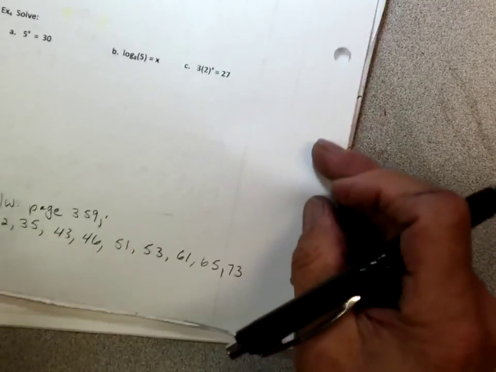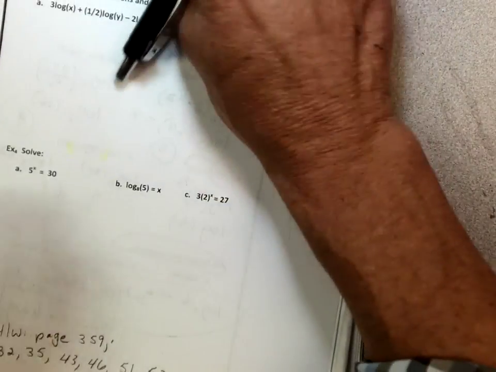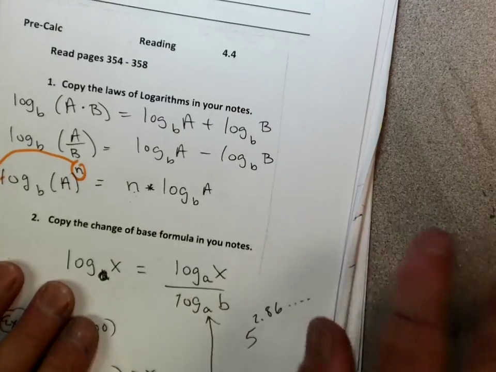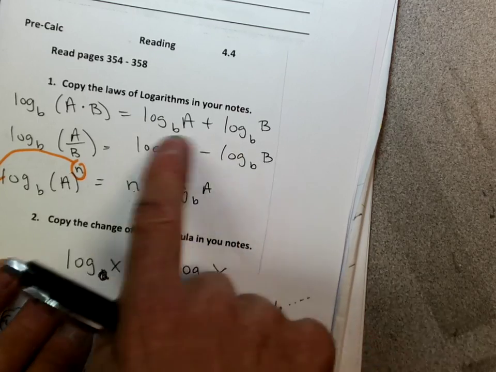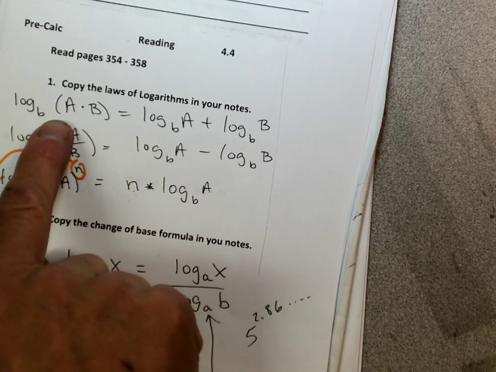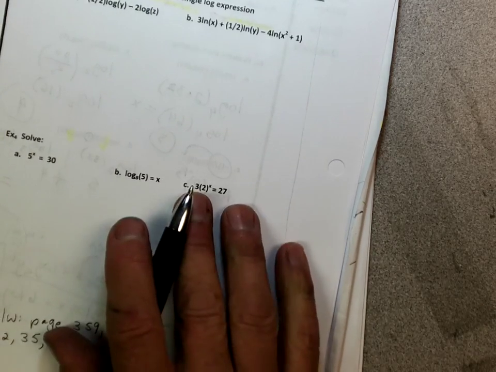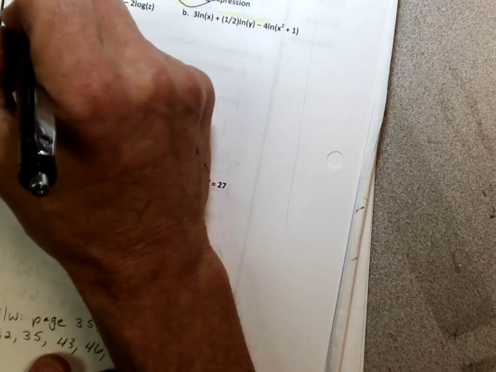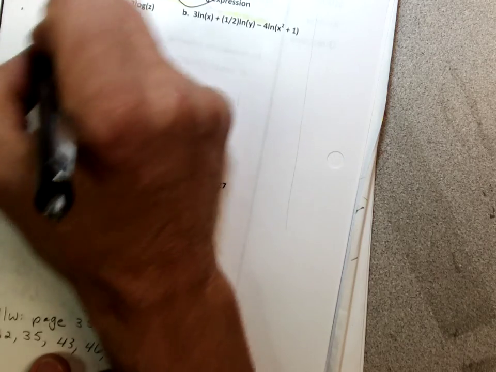Okay. All right, now we're going to go just the opposite. So instead of it being expanded, we're going to bring it back and rewrite it as a single log. So to rewrite as a single log, we're going to start right here, and we're going to have an answer of a single log.